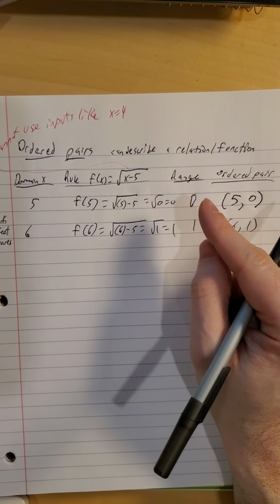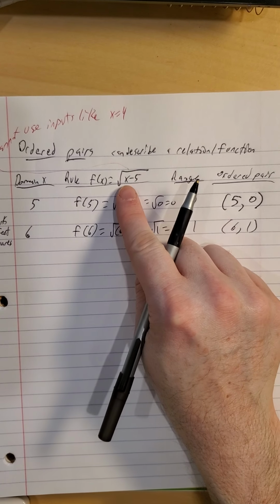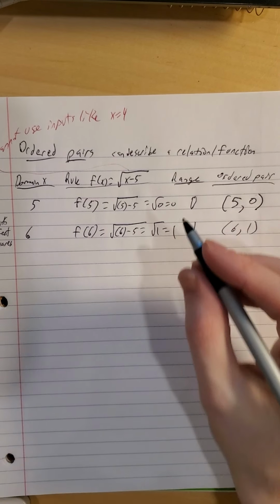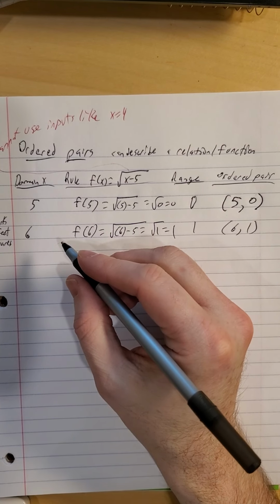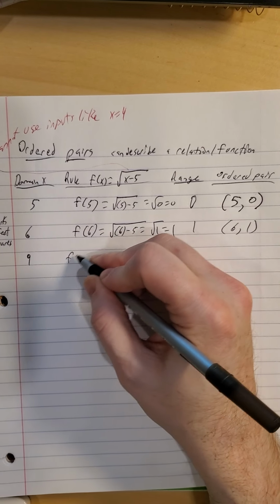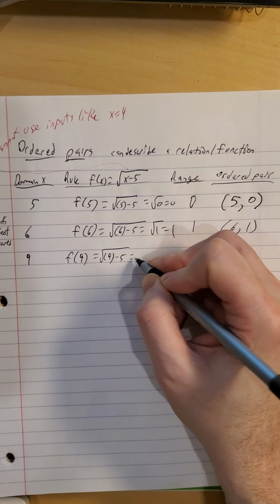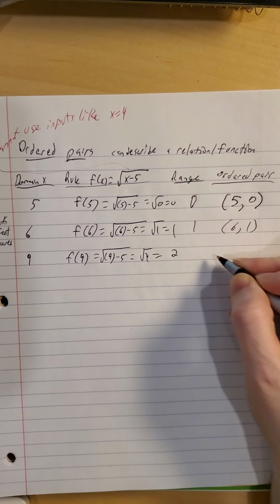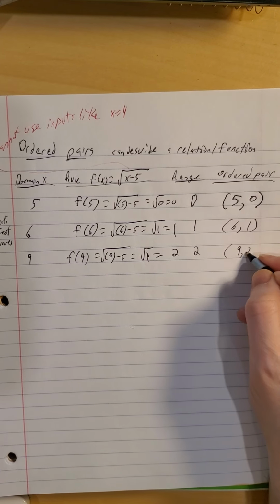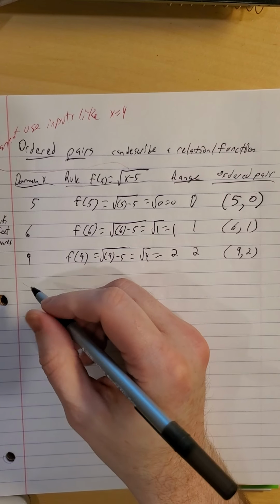2 is not a nice, neat, pretty perfect square. 3 isn't, but 4 is. So think of what x I would have to plug in here to get a 4 underneath the square root. Hopefully you figured out that 9 would be our candidate. So f of 9, square root of 9 minus 5 is square root of 4, which is the nice, neat, pretty integer 2. So there's our range value. So 9, 2 is a nice ordered pair we have here as well.